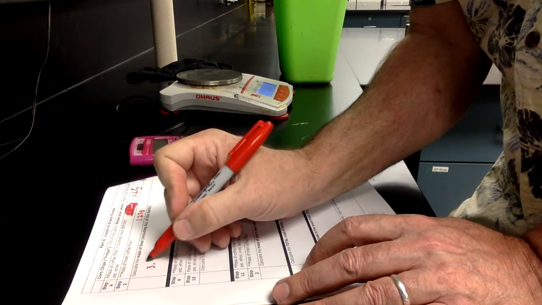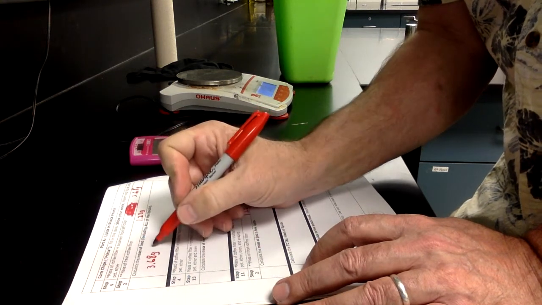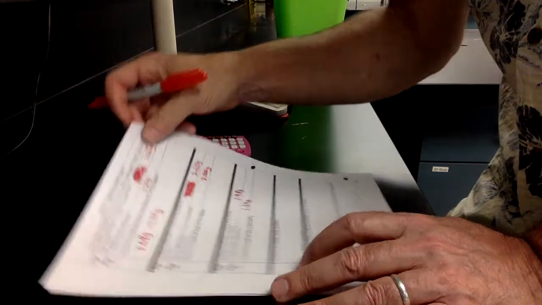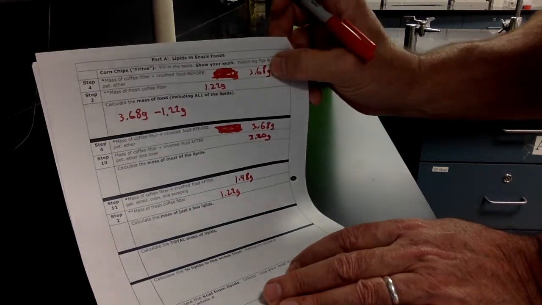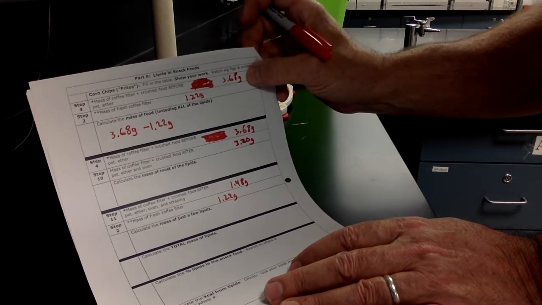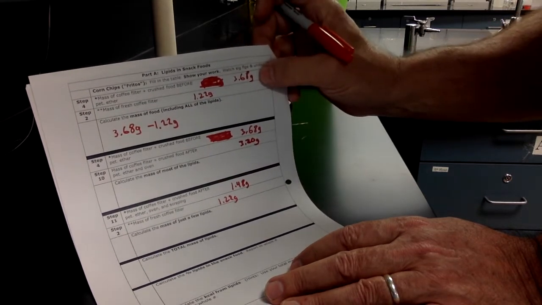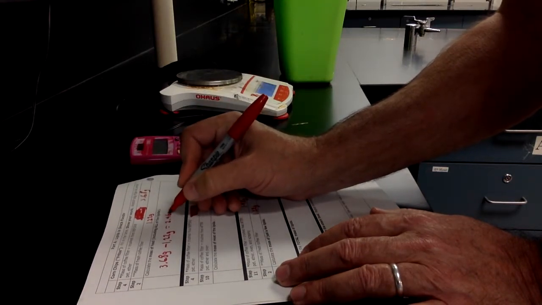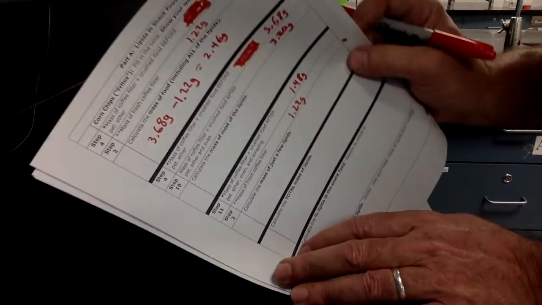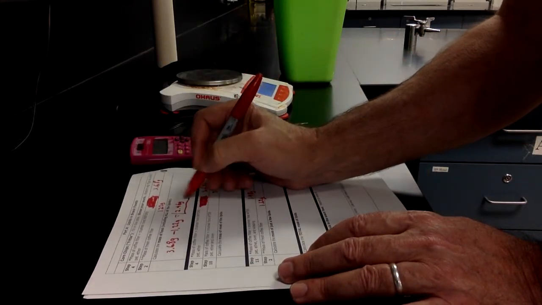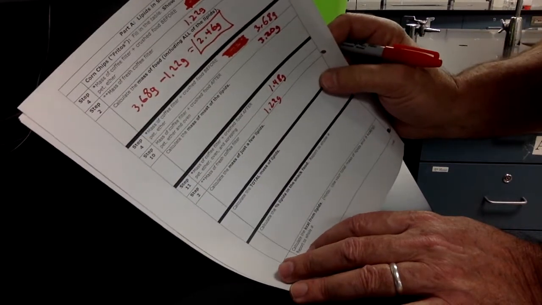So the mass of the food, before we did anything to it except we did crush it. But crushing something shouldn't change its mass. The mass of the food was 3.68 minus 1.22. So it's the mass of the food plus the filter paper minus the mass of the filter paper. And that comes out to 2.46 grams. So see, I'm showing my work up there for the mass of the food, and that's the starting mass of the food. Put a little box around it.